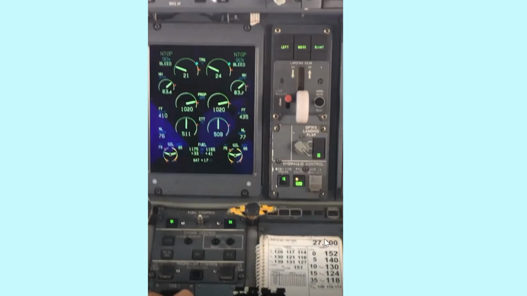So in our case, if we set around 27%, we are assured of keeping our landing speed within the Vref and Vref plus 10 limitation.